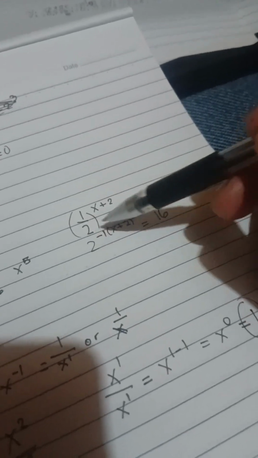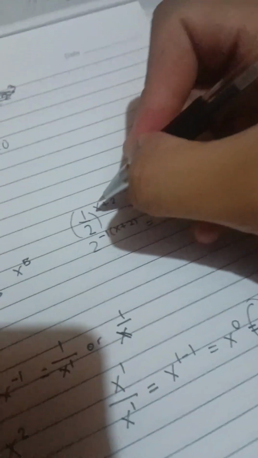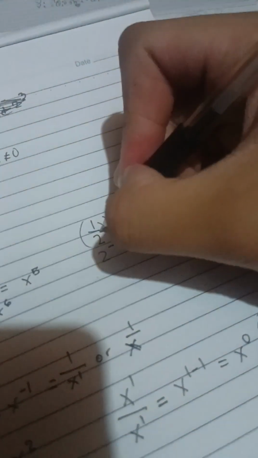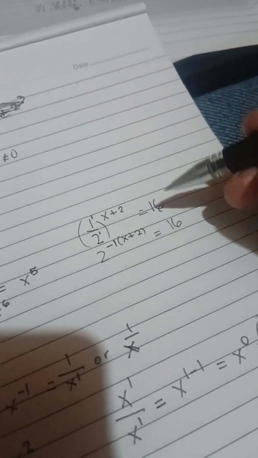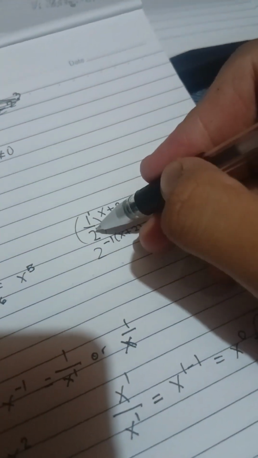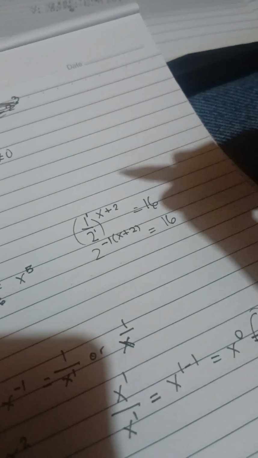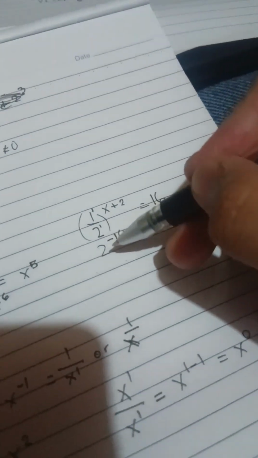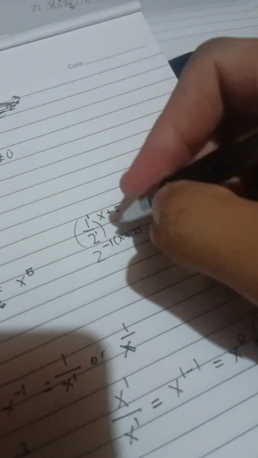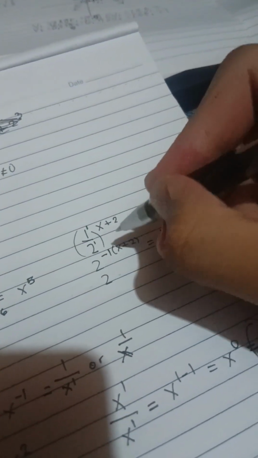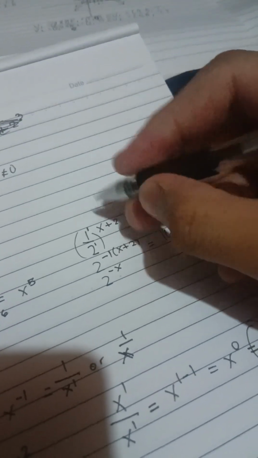If you find the reciprocal of 1/2 in terms of exponents, it would be 2 raised to negative 1, where the reciprocal of 2 raised to 1 is 2 raised to negative 1. So you multiply the exponents: negative 1 times x is negative x, then negative 1 times positive 2 is negative 2.